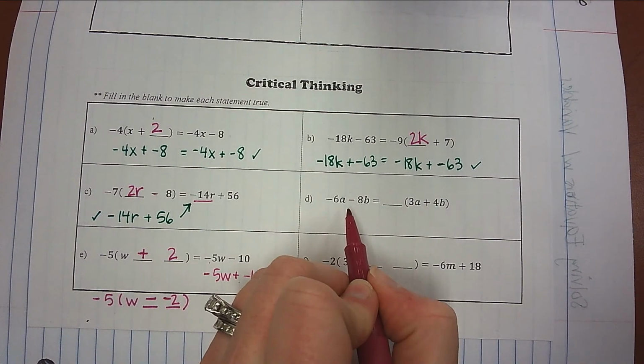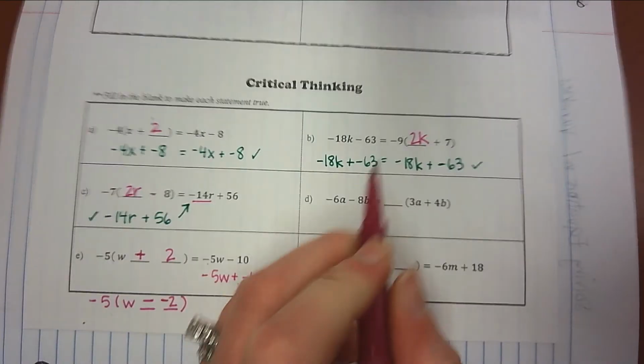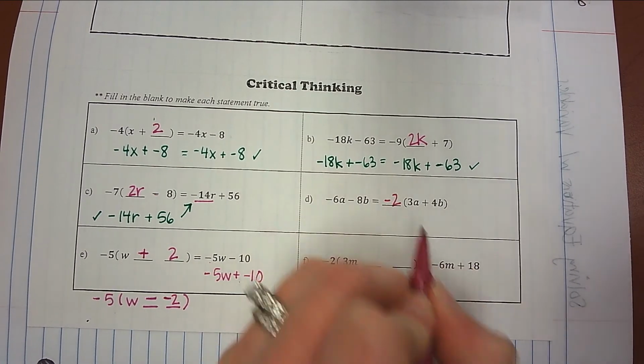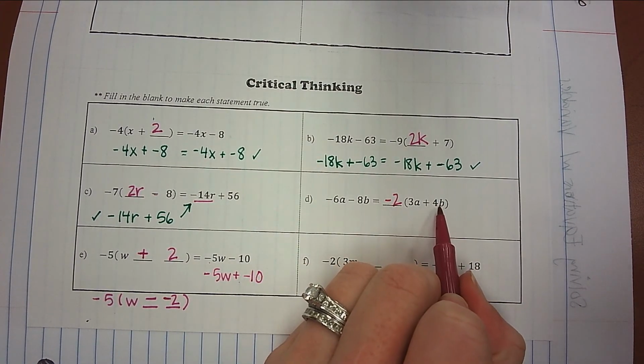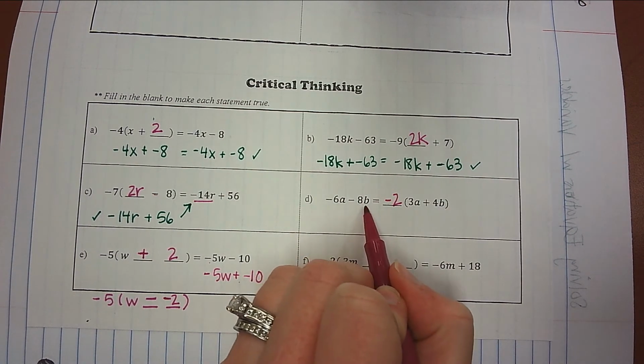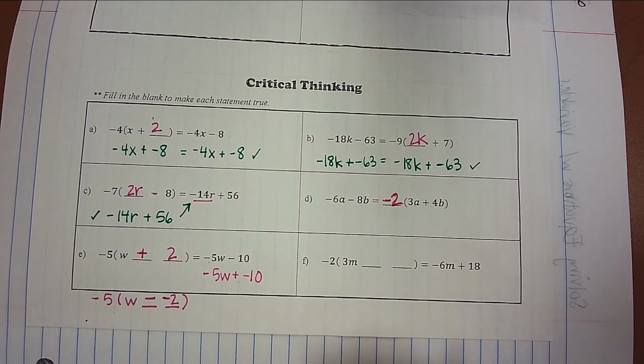So this very first one, we're thinking about what times 3a would give us negative 6a, and I know that would be negative 2. Then I just have to double check, does negative 2 times positive 4b equal negative 8b, and it does, so my blank here should have been negative 2.